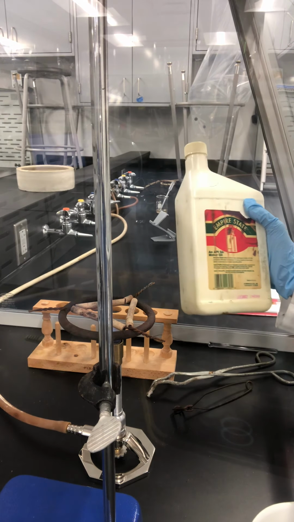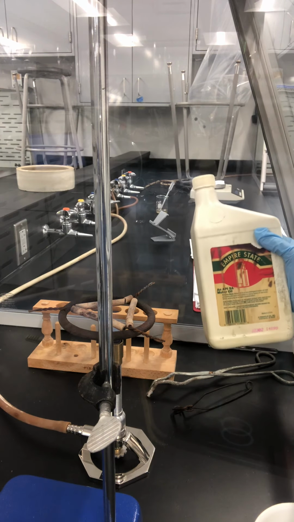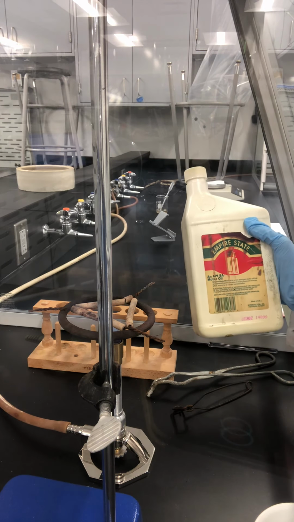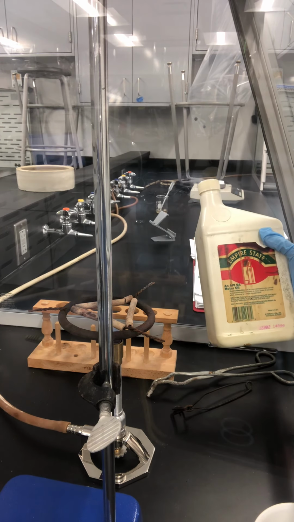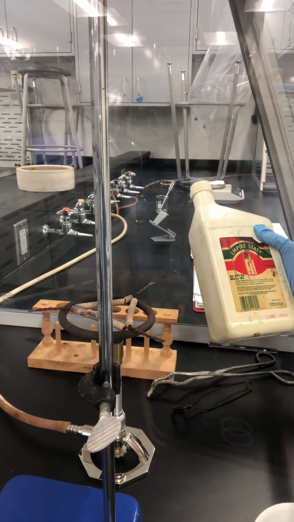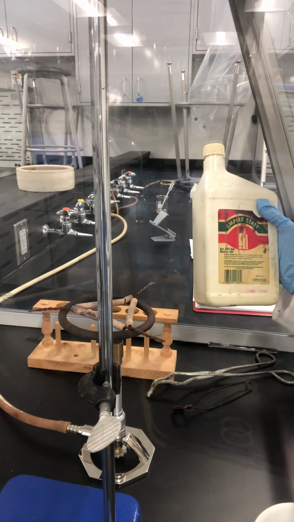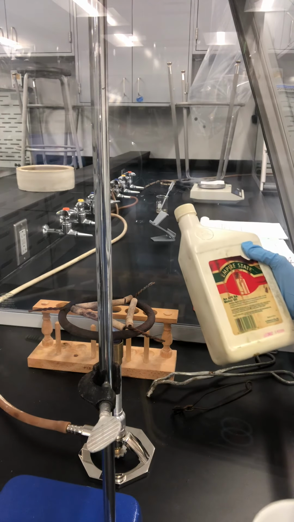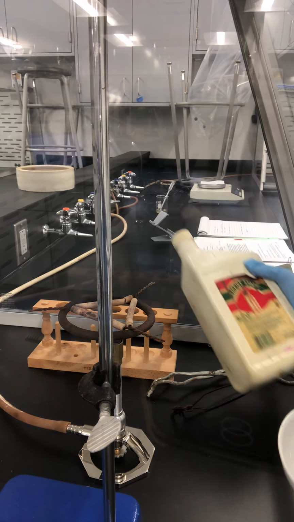The lubricant oil I use is SA oil. We already learned what SA means. S is spark ignition engine. A is the designation of the oil. This is the lowest grade of oil. We already learned that in the lecture. And I'm gonna dump some of the oil into the evaporating dish, about 10 grams.